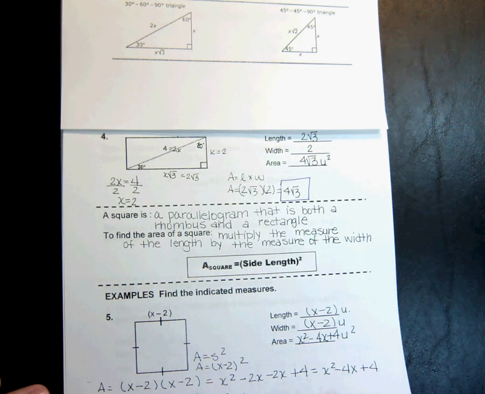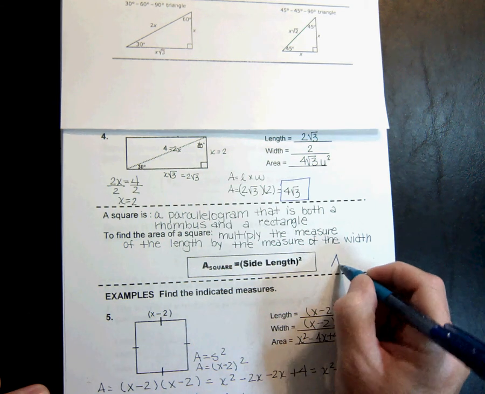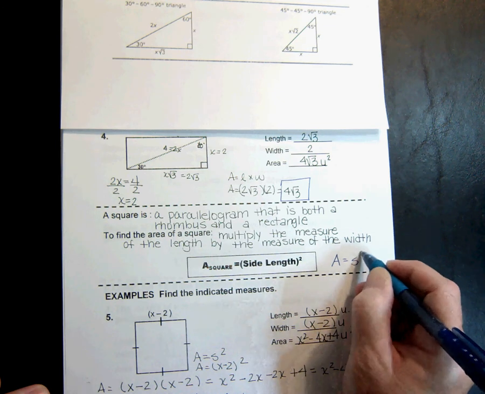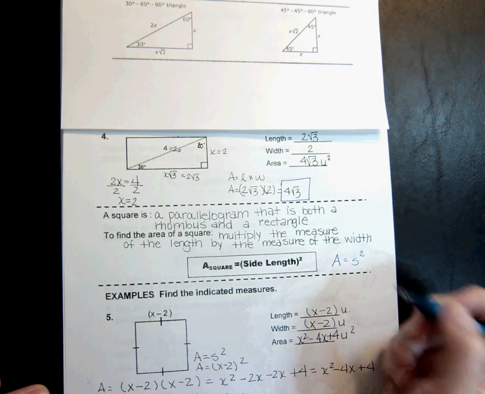A square is a parallelogram that is both a rhombus and a rectangle. To find the area of a square, you multiply the measure of the length by the measure of the width. So again, it's length times width, but in a square those length and width happen to be the same, so a lot of times you will see area of a square as A equals S squared, sides squared.